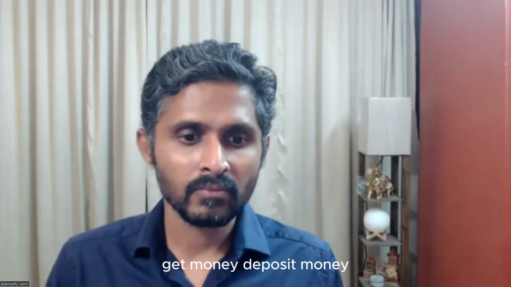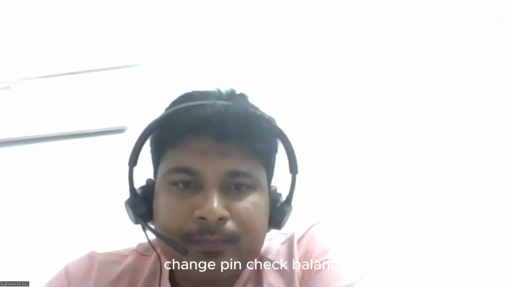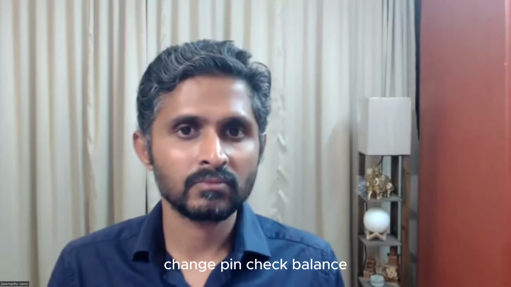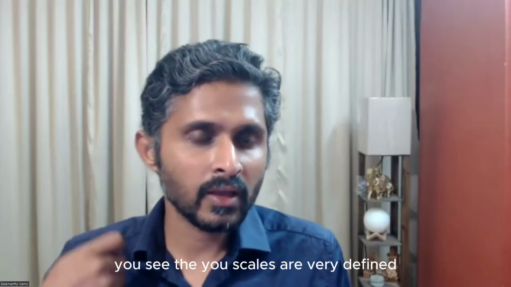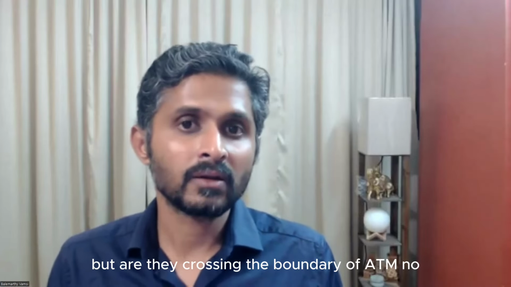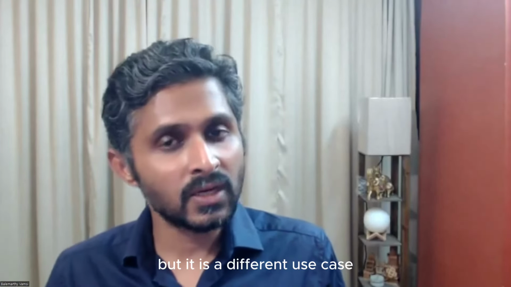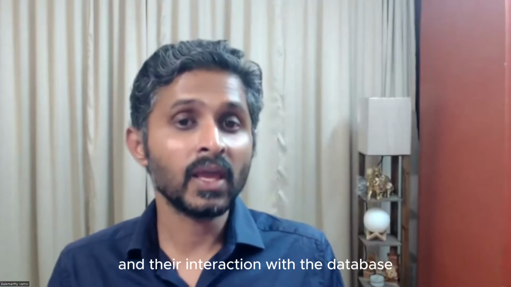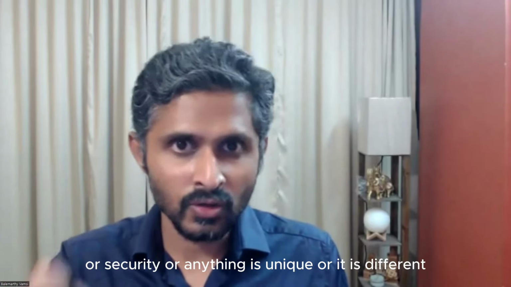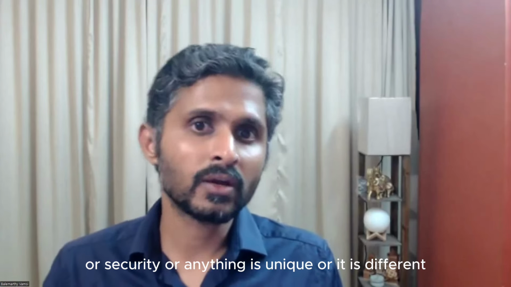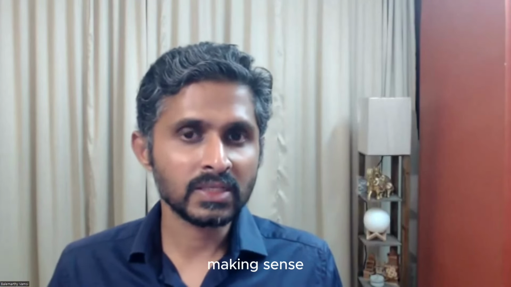Get money, deposit money, change PIN, check balance. The use cases are well defined, but are they crossing the boundary of the ATM? No. But each is a different use case, and their interaction with the database or security or anything is unique or different. Making sense?